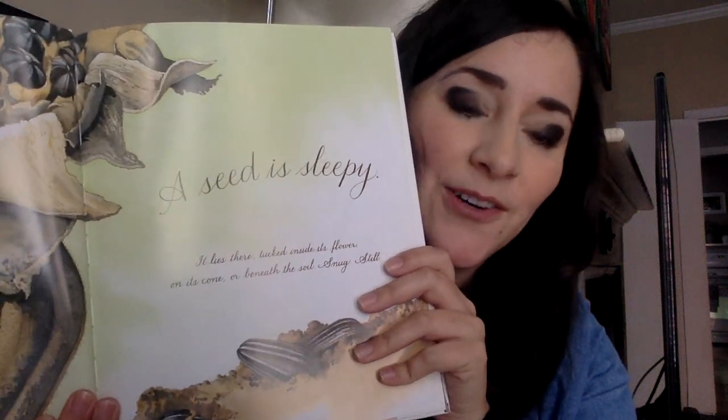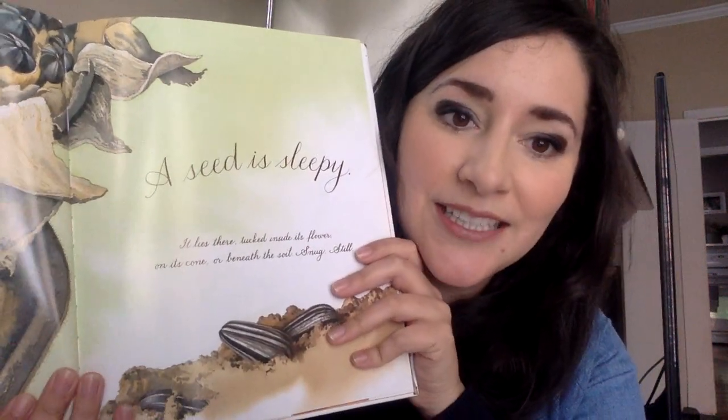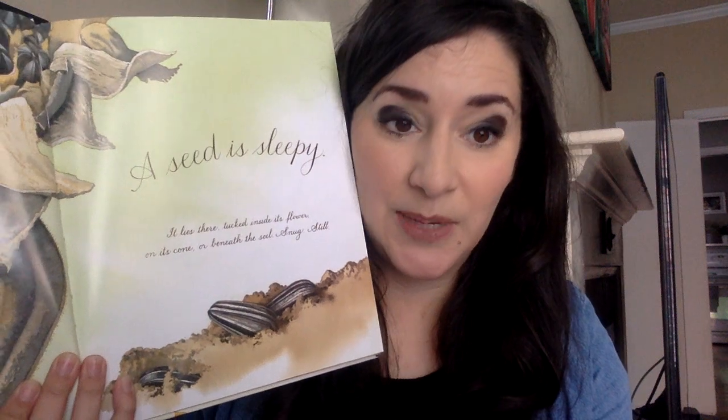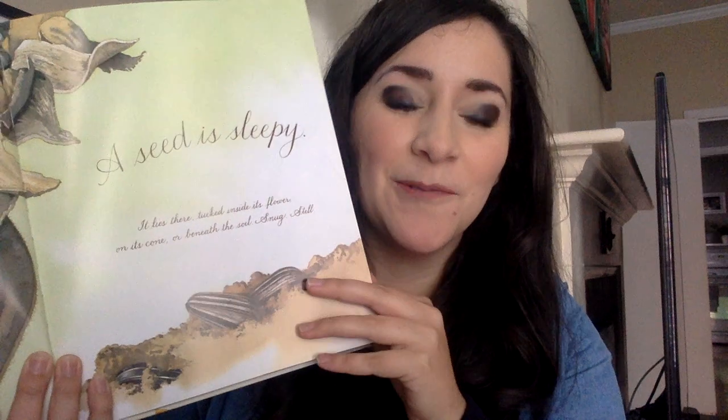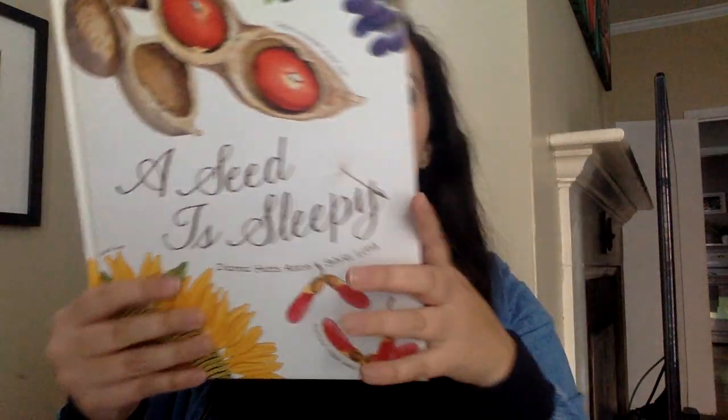The cool thing about this book, even before we take our sneak peek, is that it almost has a heading or a topic sentence on the pages that tells us what this page or this part is mostly about, but it does it by using literary language. So for example, this says, a seed is sleepy. We have to kind of figure out what that really means. And that is our main idea of the page, or what it's mostly about, it looks like. Oh my gosh, these pictures.